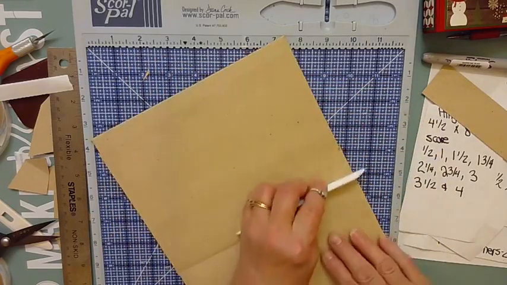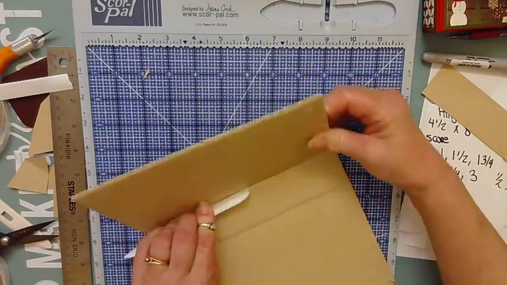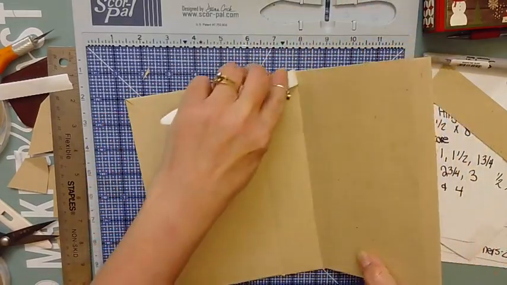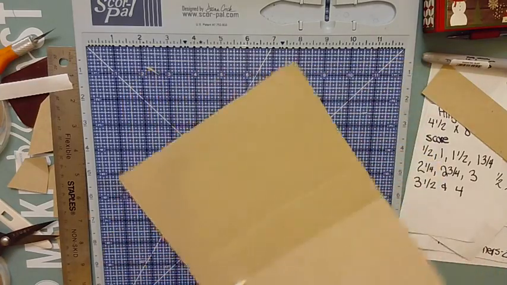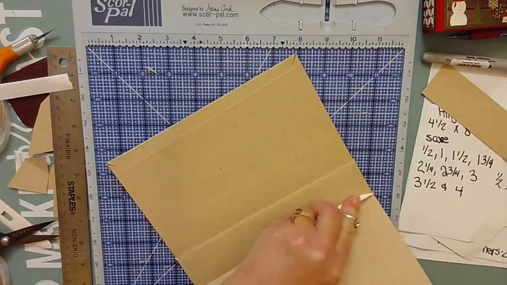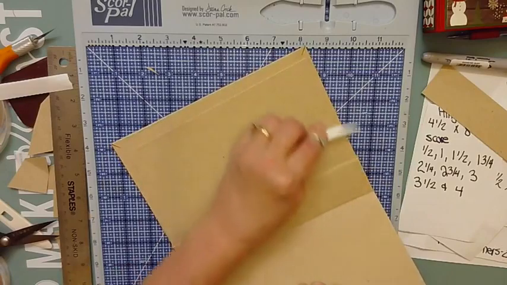And then I always push out on that spine and then do the other side as well. If you have a rounded end on your bone folder, use that side and give it those really good creases.